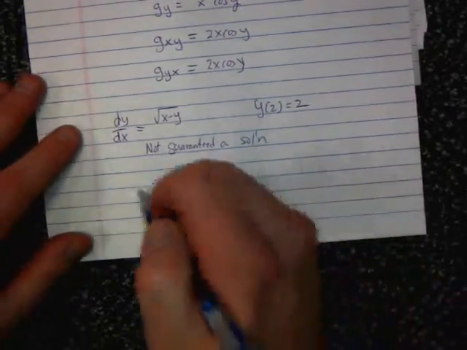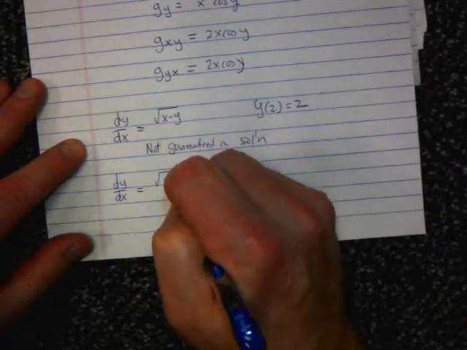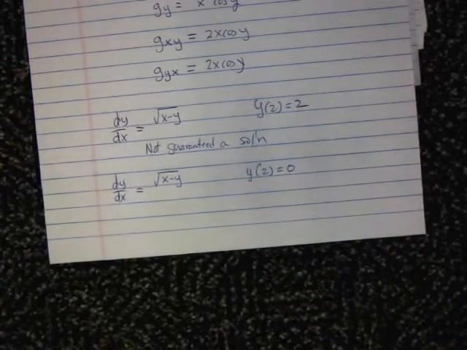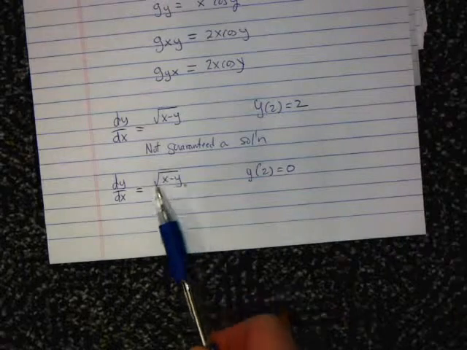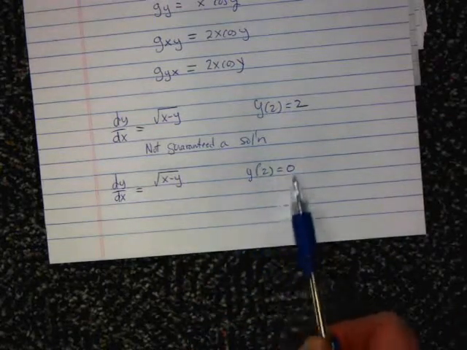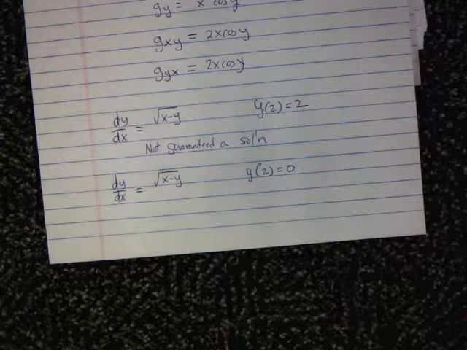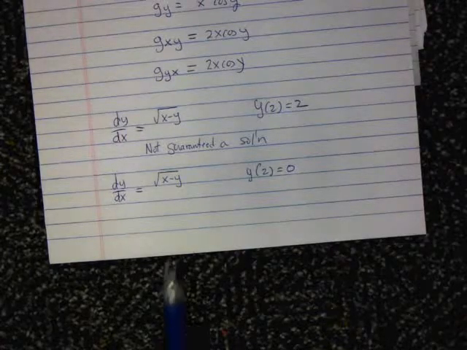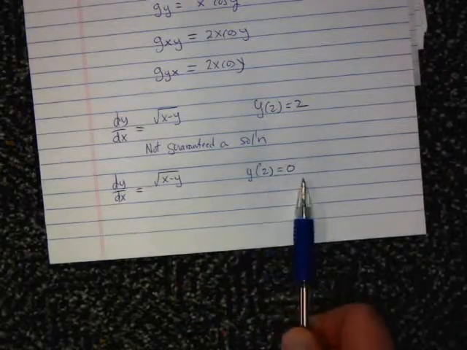All right, how about if I change this just ever so slightly? dy/dx equals the square root of x minus y. But now my initial condition is y at 2 equals 0. Is this function continuous in a rectangle surrounding the point 2 comma 0? Yes, as long as y does not get bigger than 2. So this function is continuous near the point 2 comma 0, in a rectangle containing the point 2 comma 0.